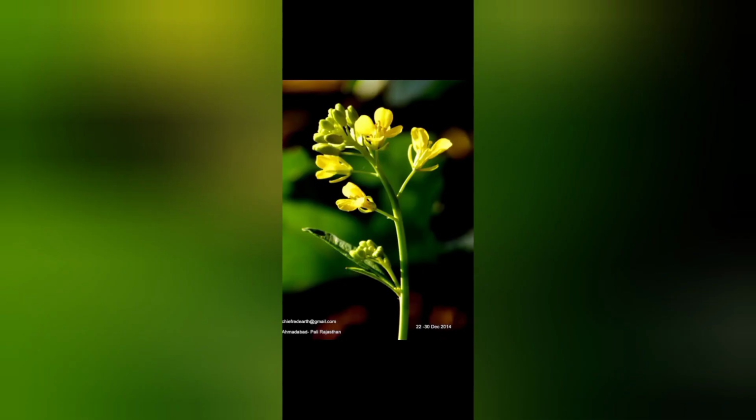Here also the younger flowers are at the apex and the older flowers at the base. So this is also a racemose inflorescence. Another picture of Brassica juncea, the racemose inflorescence of the mustard plant.